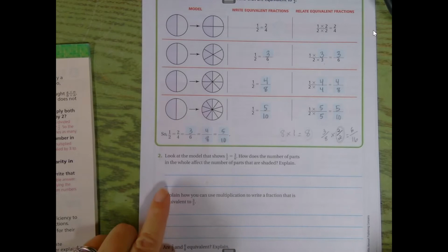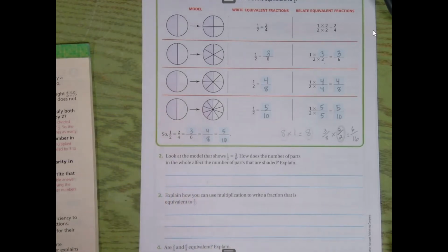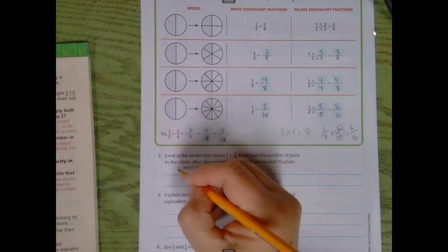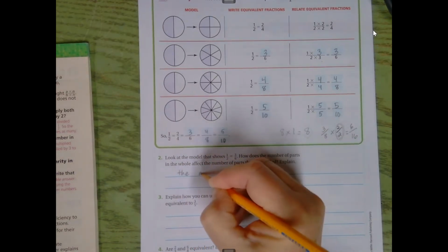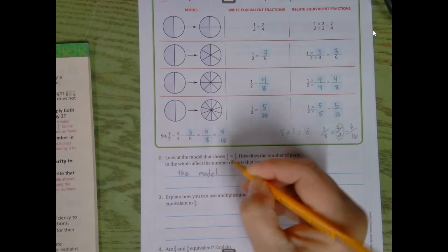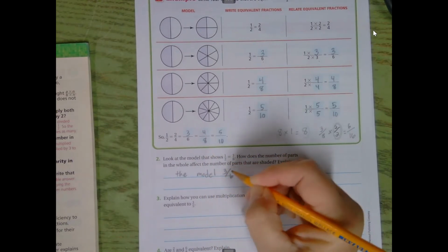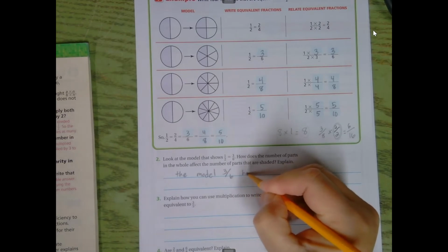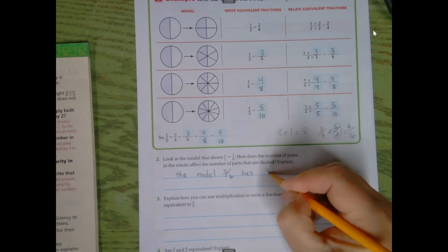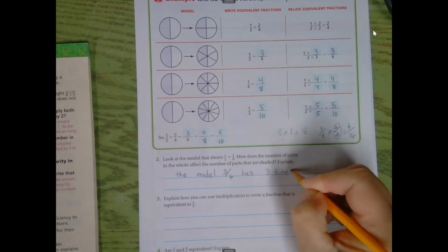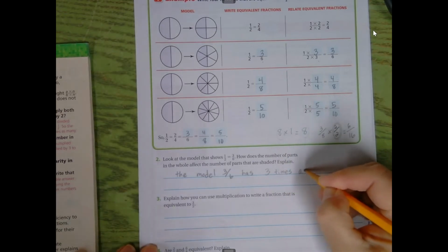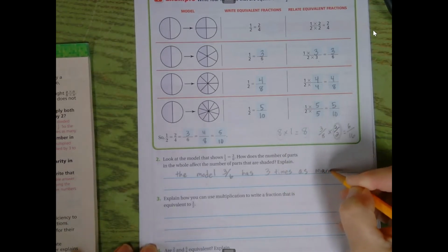How does the number of parts in the whole affect the number of parts that are shaded? Okay, the model 3/6 has 3 times as many parts shaded.